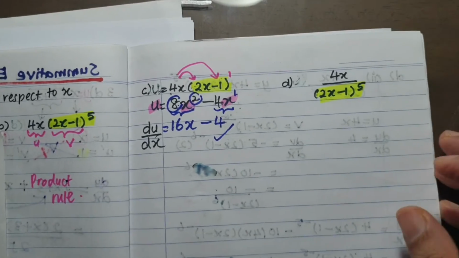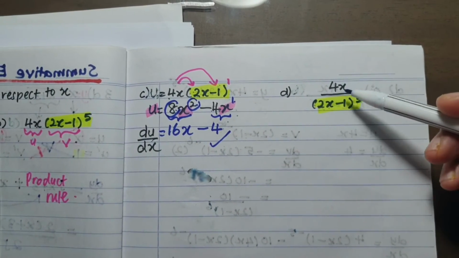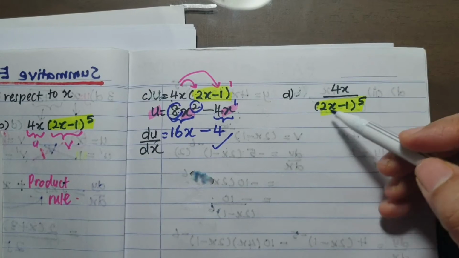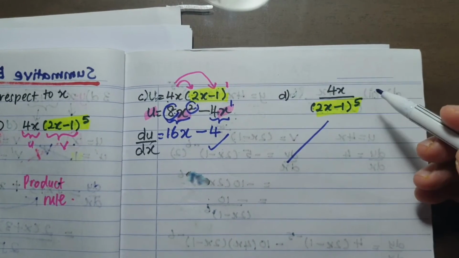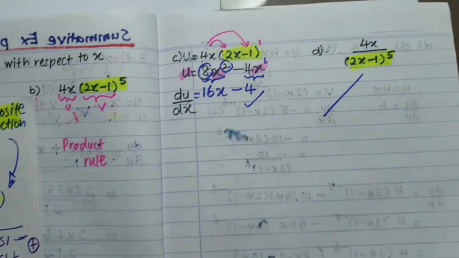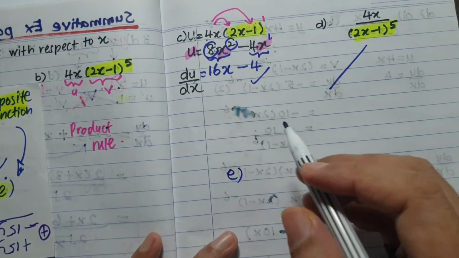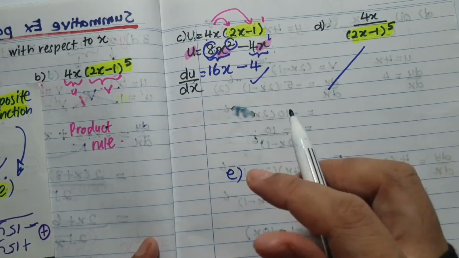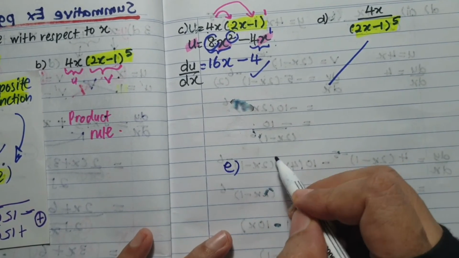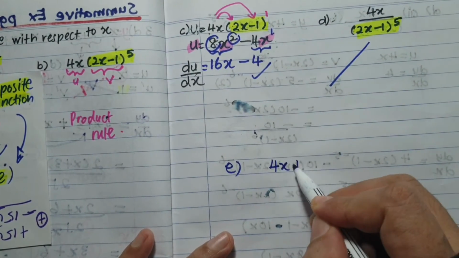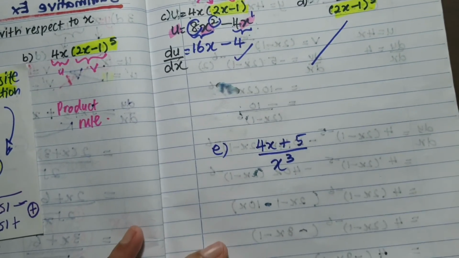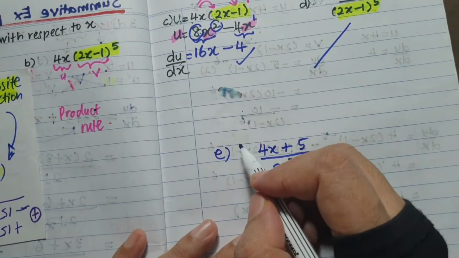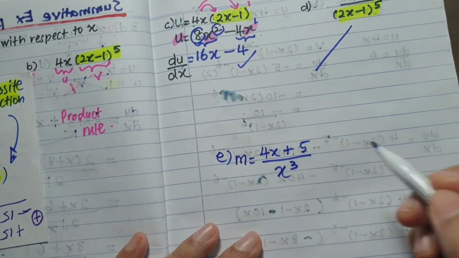This function. How about this function? You have a fractional function here. So to solve this, you have two choices. Either, this one you cannot simplify, you know, right? If you have a function like this, for example, let's say you have function like this. Let's say the subject is M, right?